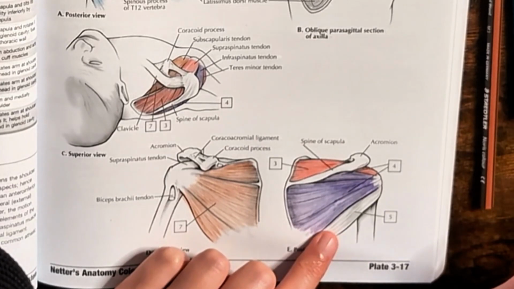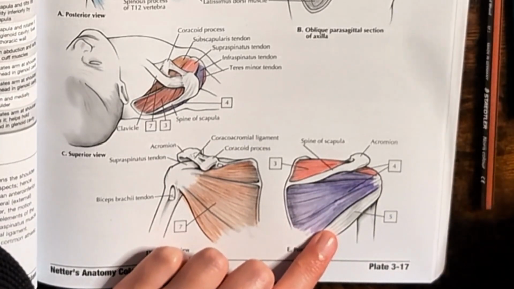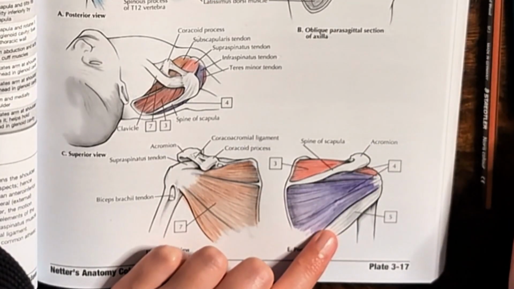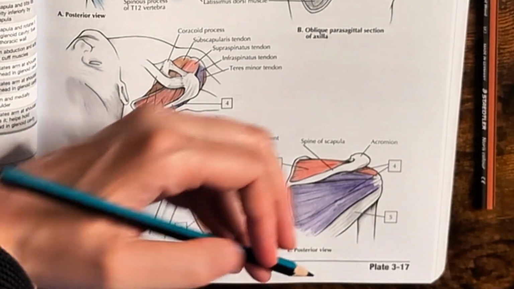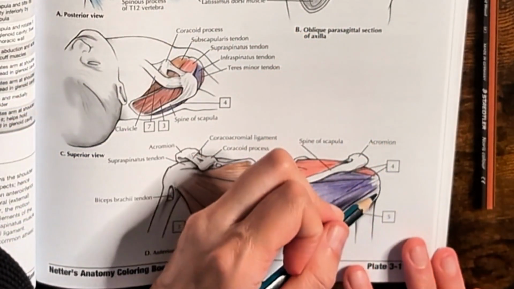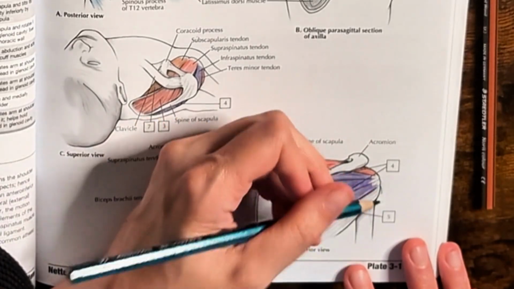Okay, last one, teres minor. Now, what did we color it in? It was a teal.